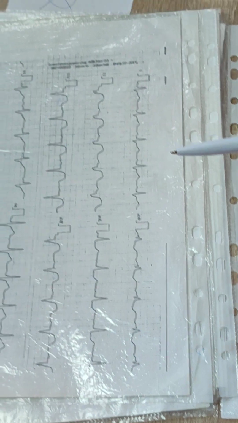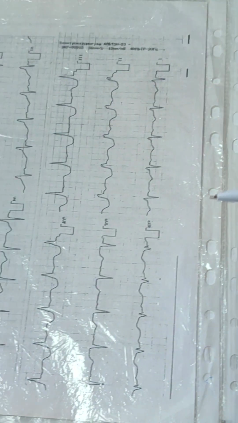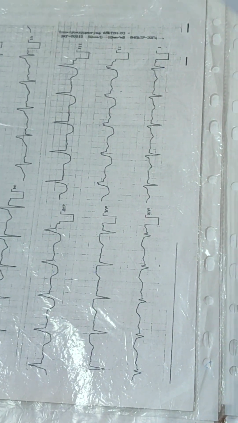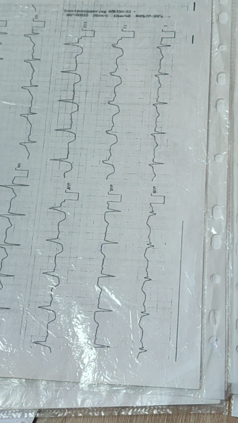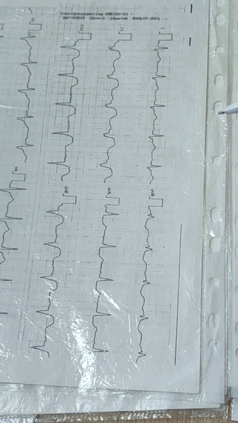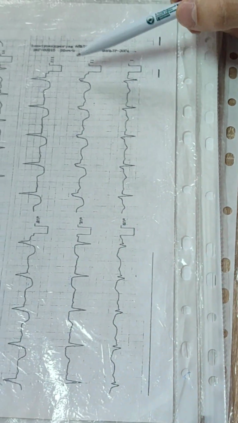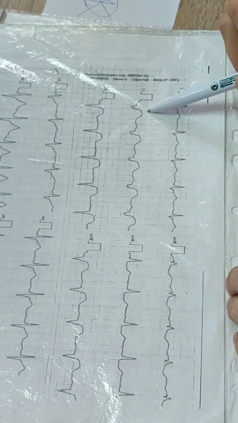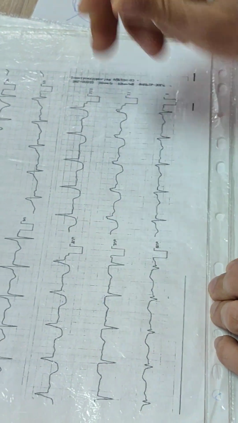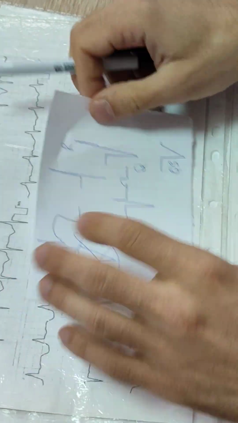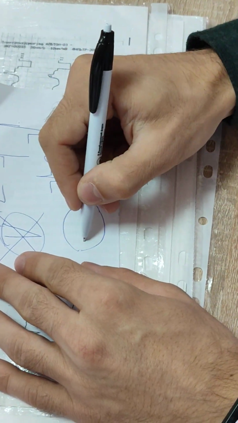Myocardial infarction. Inferior wall, stage acute, big focal or transmural? Look at the R waves. No R wave, so transmural. If you see R waves everywhere, but in one lead the R wave is absent, it is transmural. It could be an affection of the heart like this.